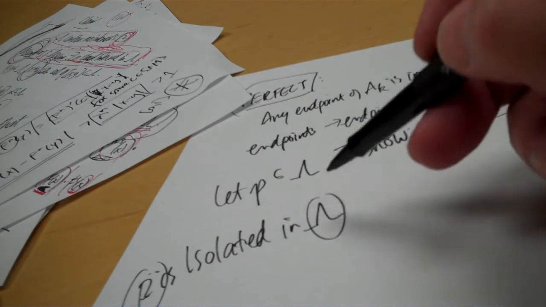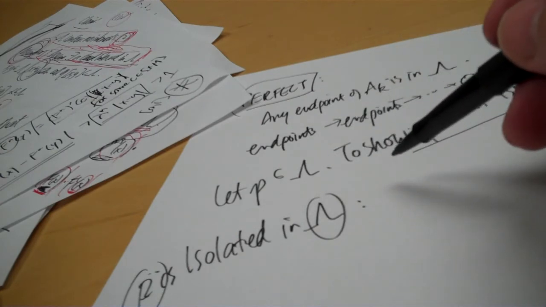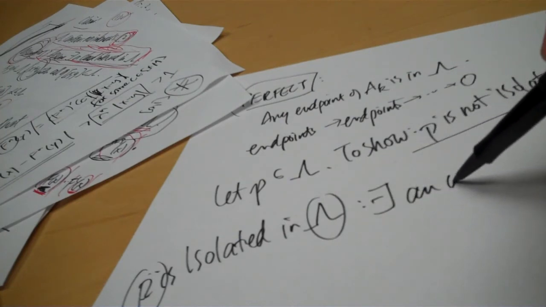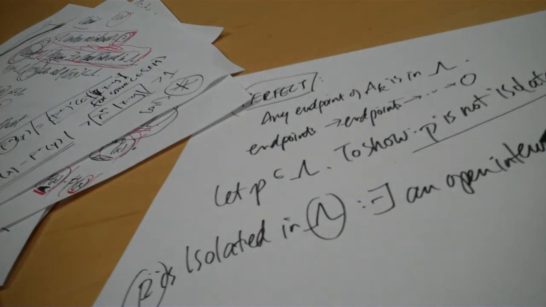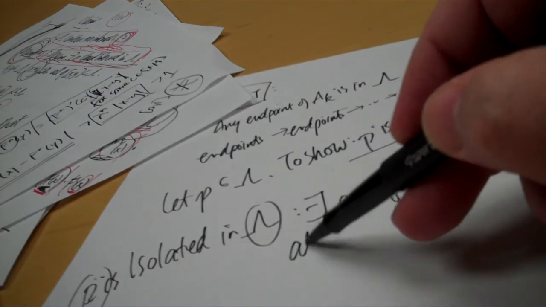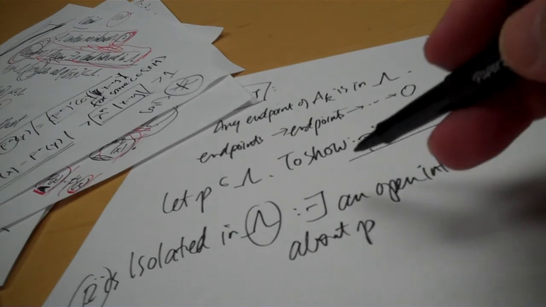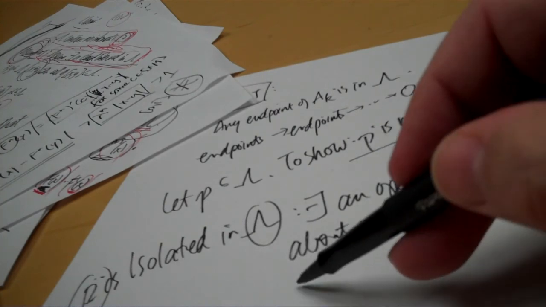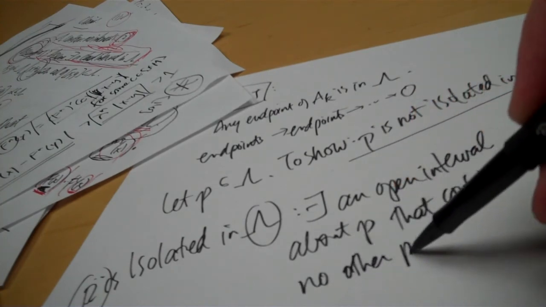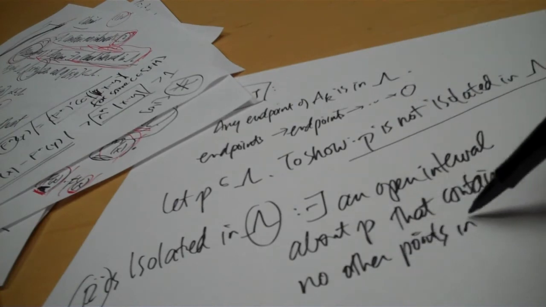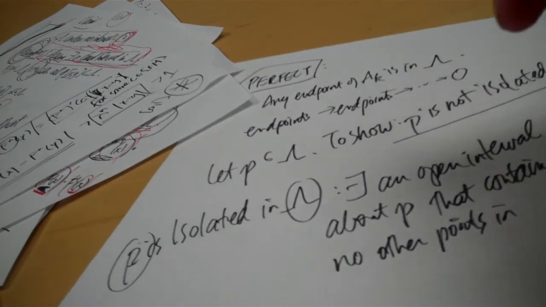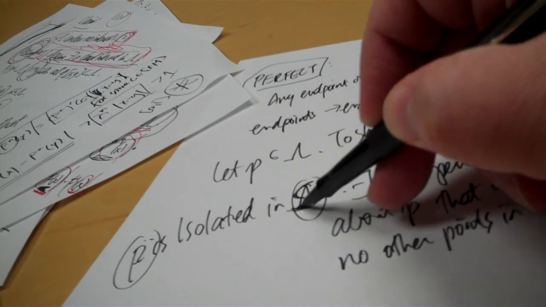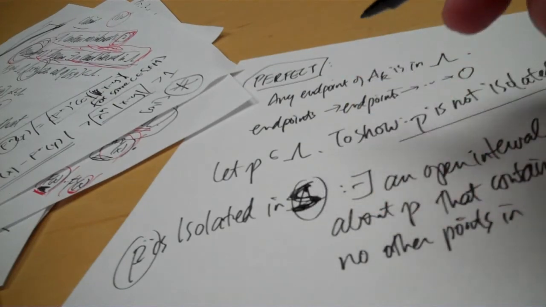Let me define this generically, for any old set S, and then we'll apply it to our context in a minute.